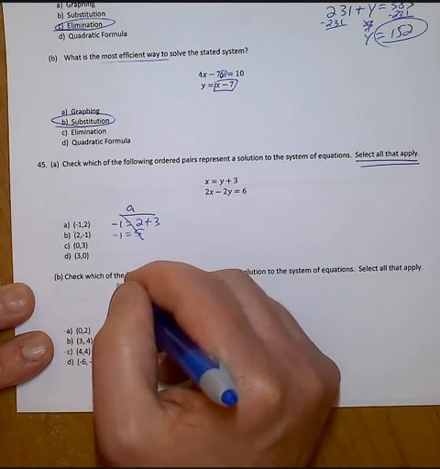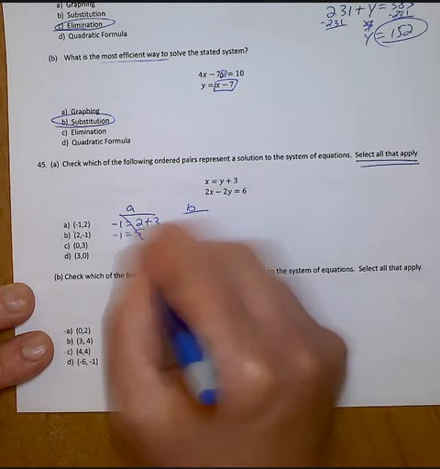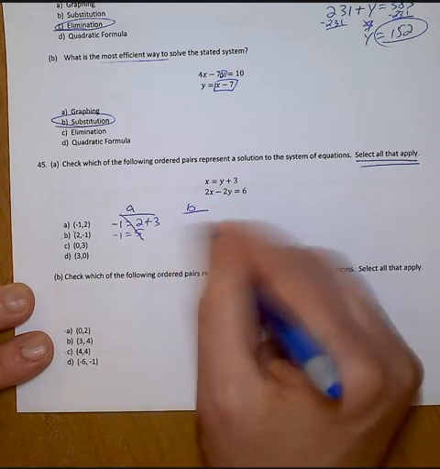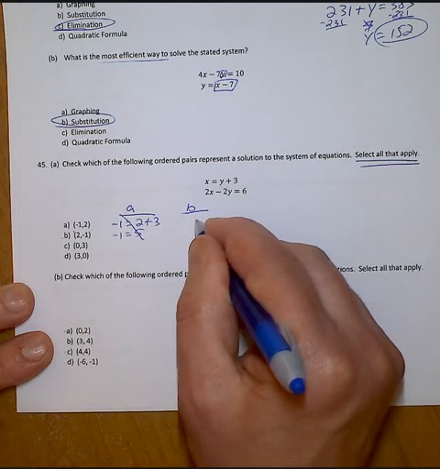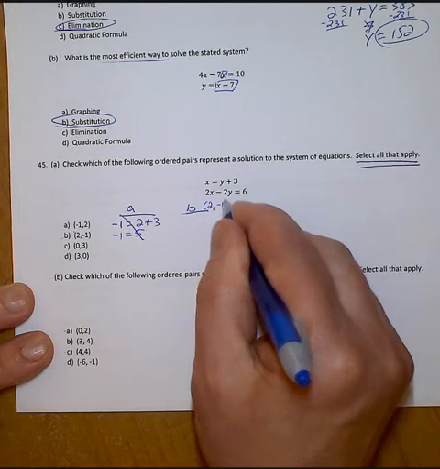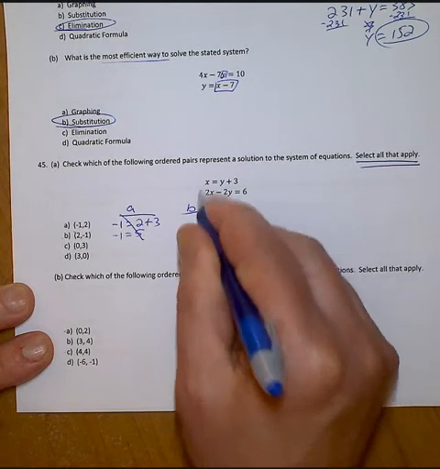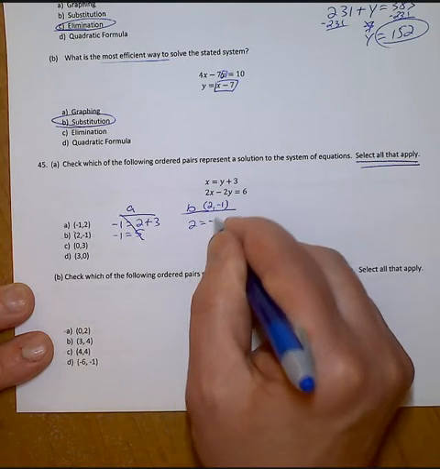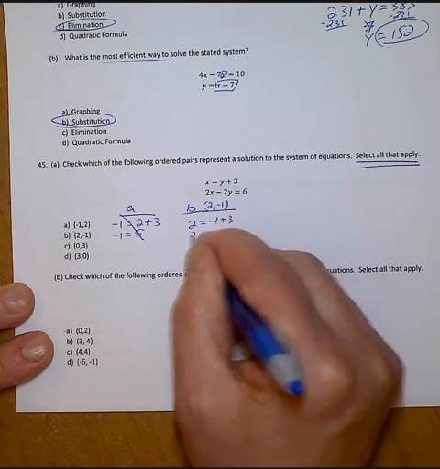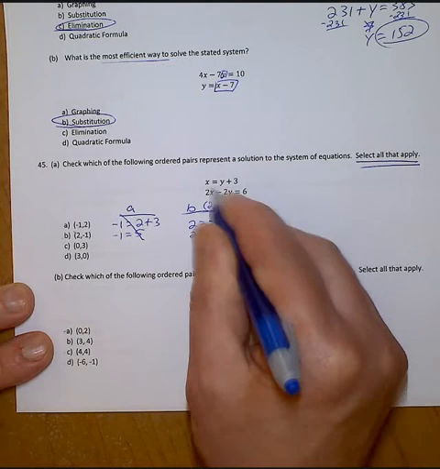Okay? Let's try B. 2 and -1. So when I plug that in here, I get 2 equals -1 plus 3. 2 equals 2. That checks. Got to check it in that bottom equation.